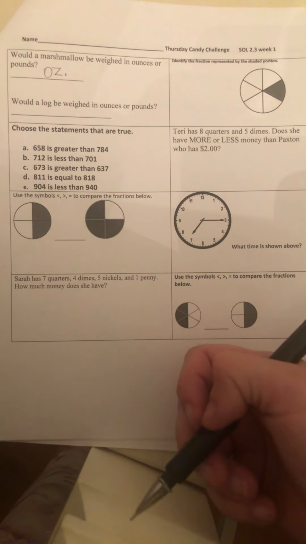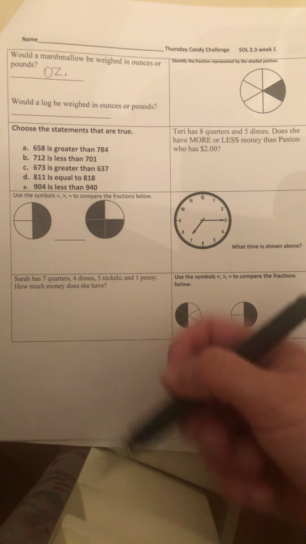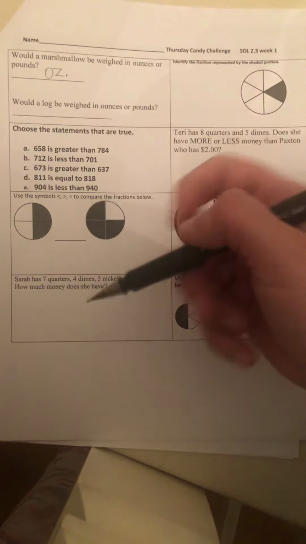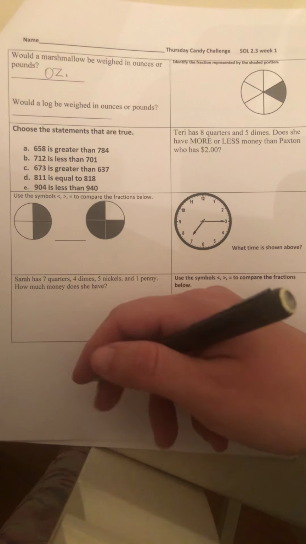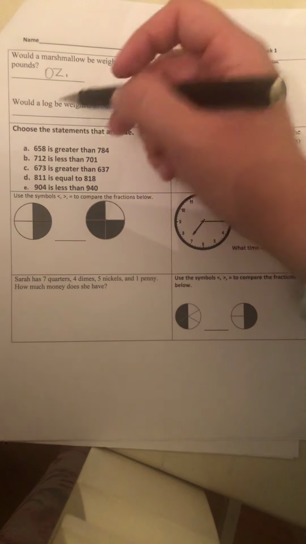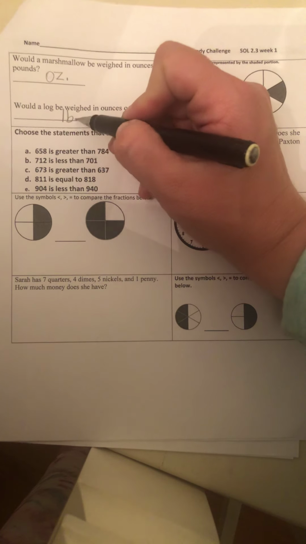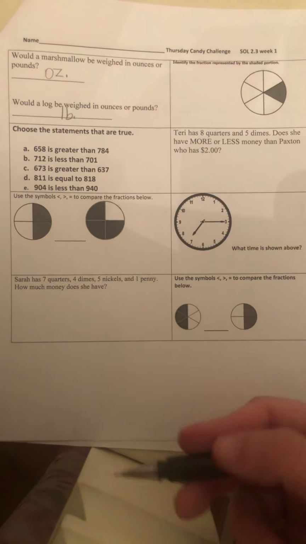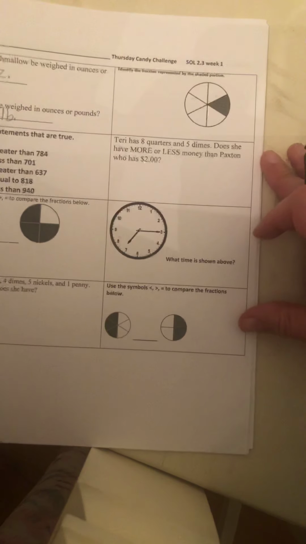And if they put the abbreviation, that's great. That would be an awesome way to transfer their knowledge of ounces and pounds. Would a log be weighed in ounces or pounds? Typically, logs tend to be pretty heavy, so we would want to say pounds. And again, if they use the abbreviation LB, that would be awesome too.